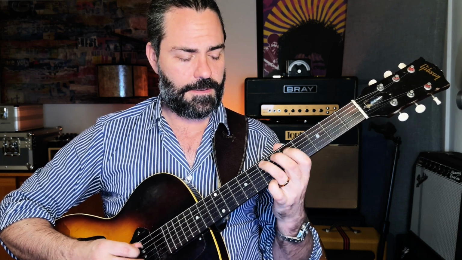So again, like I said, this is probably the simplest, because over the D minor 7, I play A minor pentatonic. Then I move up a half step for the G7 altered. And then I move right back to A minor pentatonic for the C major.